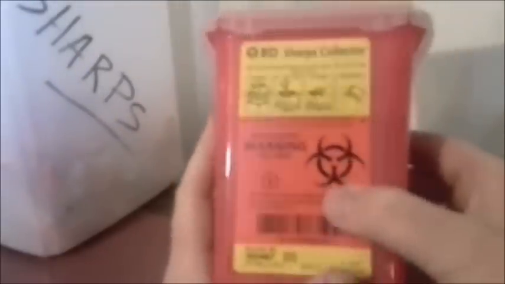Okay, so another thing you can do is actually get a sharps container if you have the money for it. And this is a hard plastic container. You can see it has the biohazard label on it. So these are pretty recognizable to people, and they know not to mess with these.